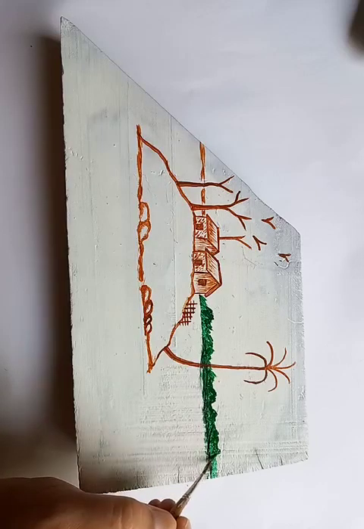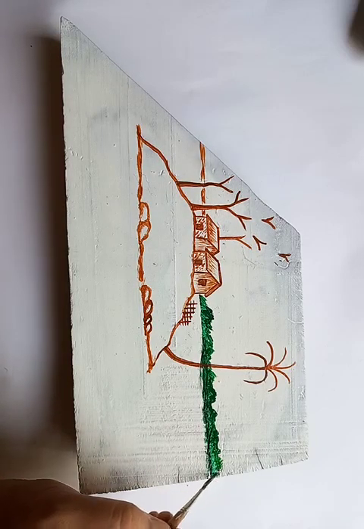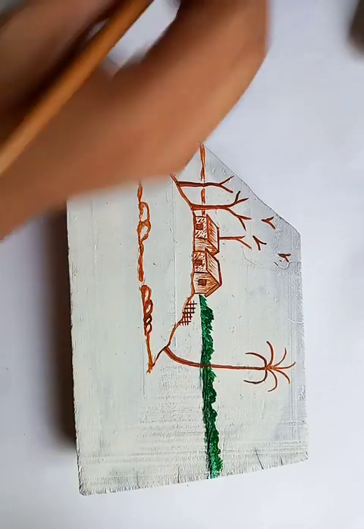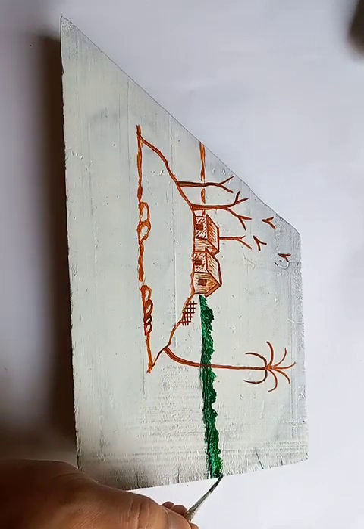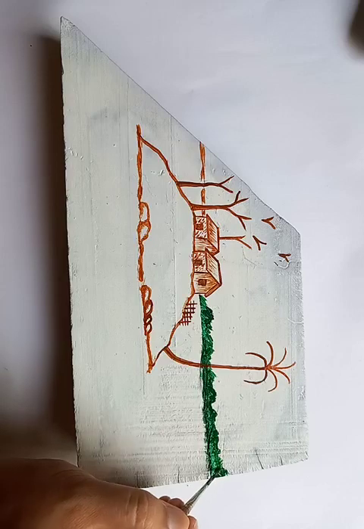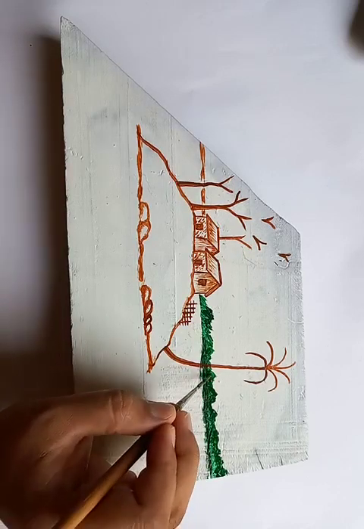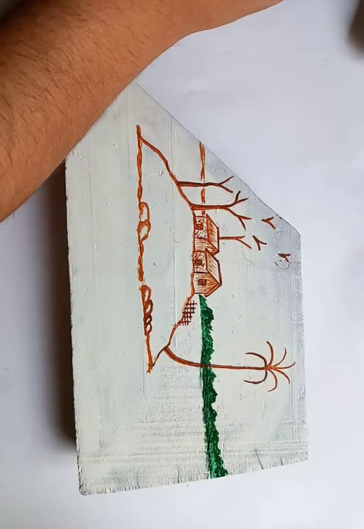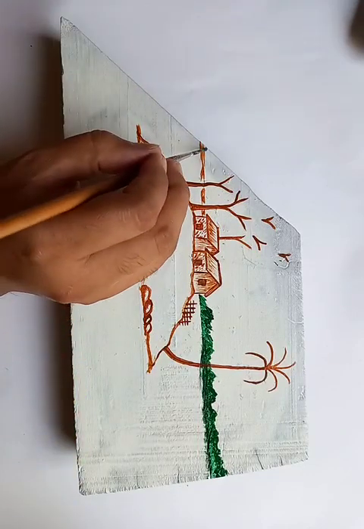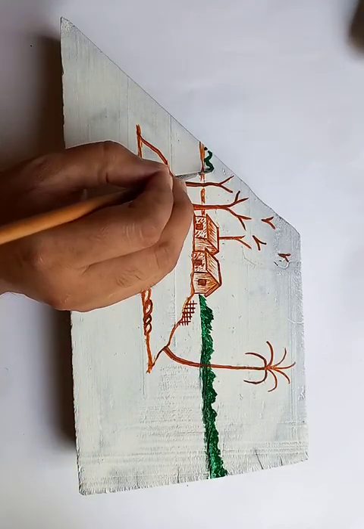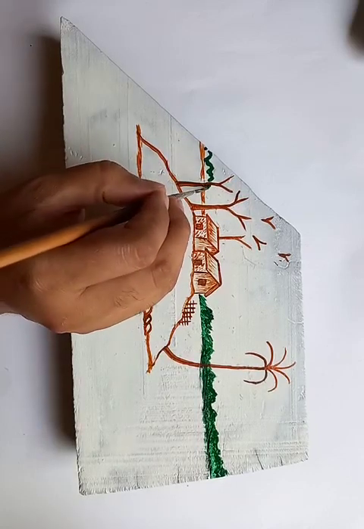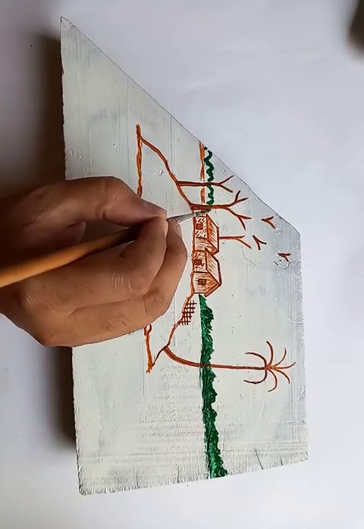So this is a completely solid wooden frame. That's why the painting is a little bit different. So solid wood, and the texture is very rough. Okay, some details. I'm also drawing the tree lines on this side too.